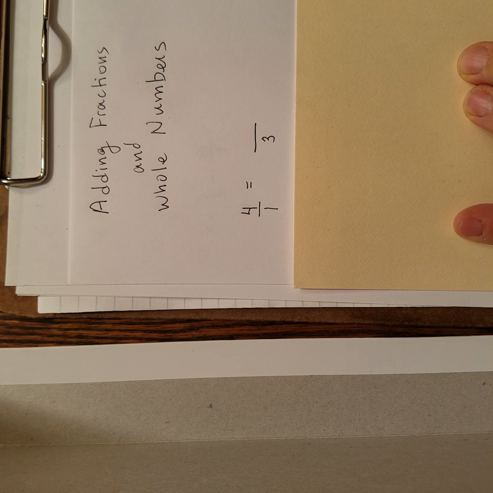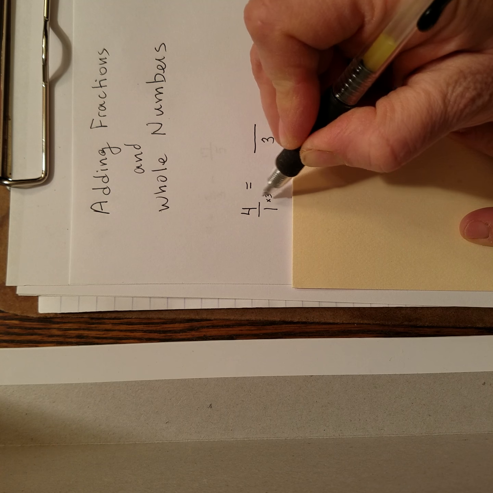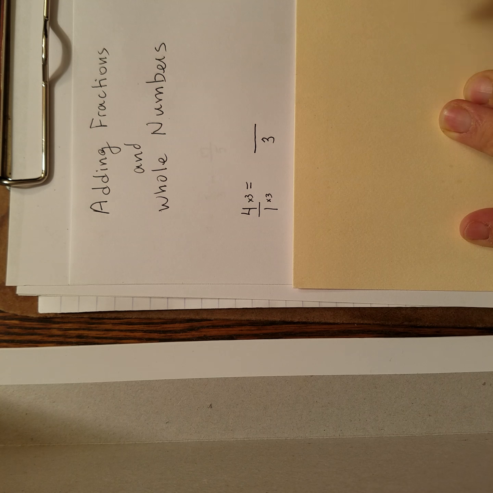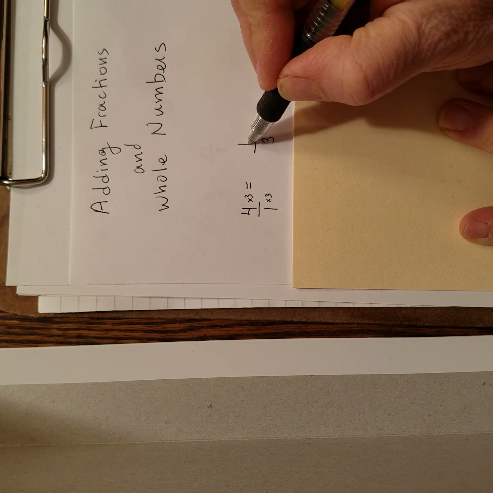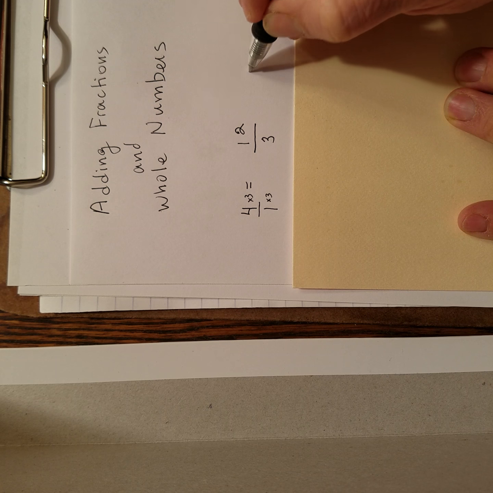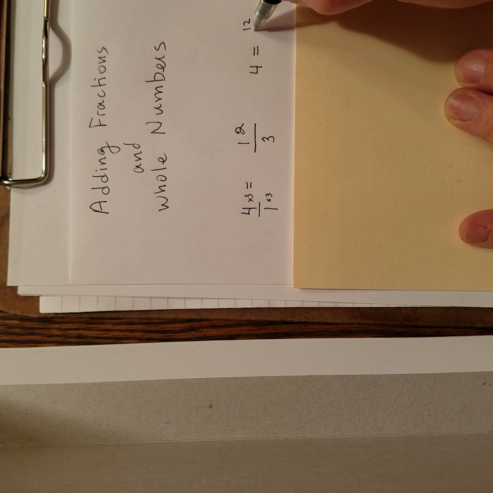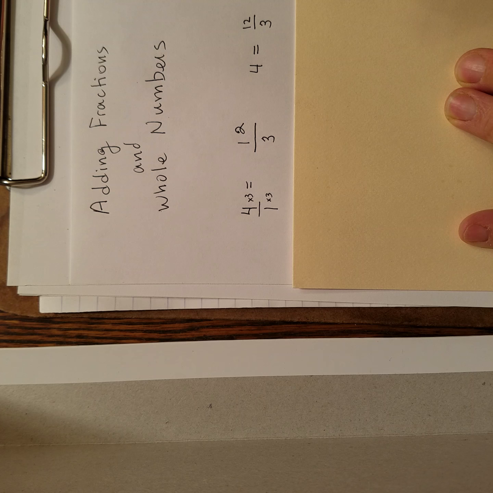So how do I express that as a number of thirds? I multiply by 3. 4 times 3 is 12. So the numerator becomes 12, and 4 is, in fact, equal to 12 divided by 3. So 4 is 12 thirds.